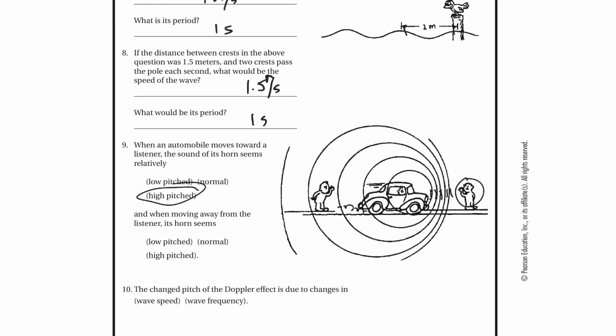What's going to happen to this guy? This guy is going to hear the horn, but those sounds are farther apart in the air, and so he's going to hear the pitch lower than the guy in the car does. That's called the Doppler effect.